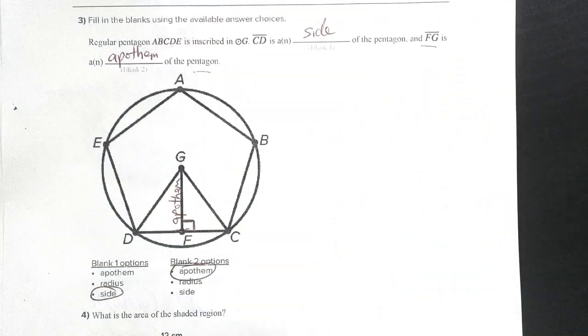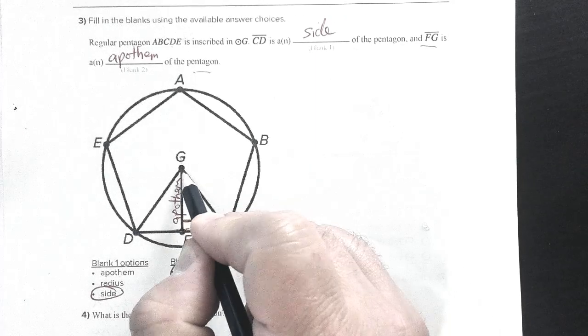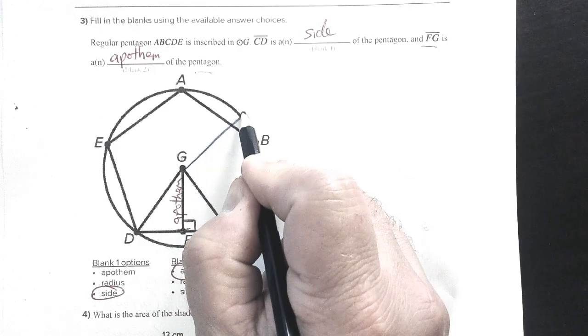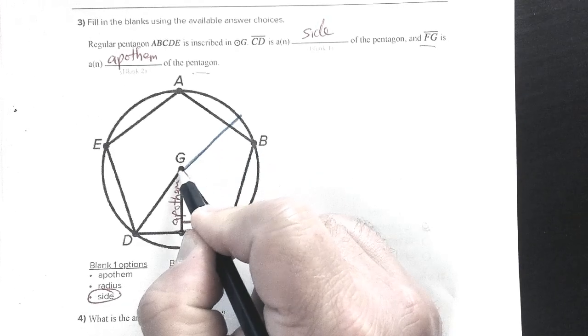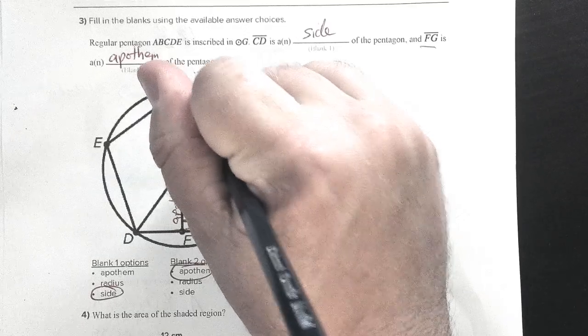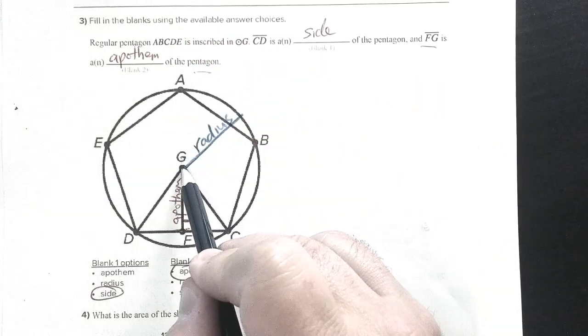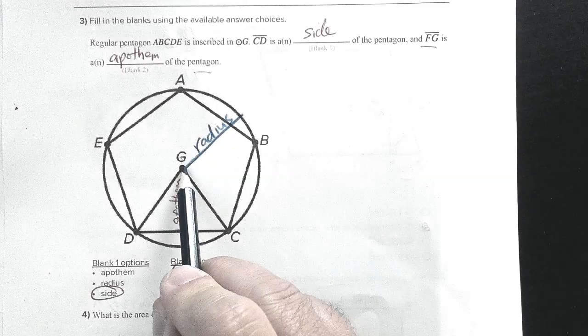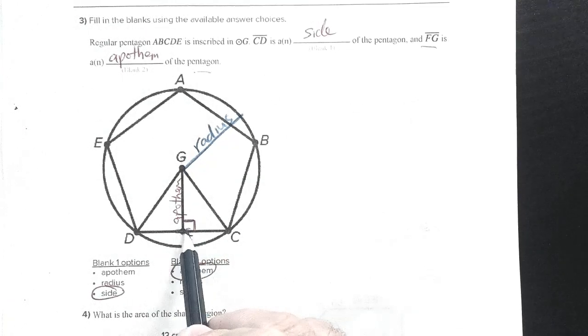Now, so I say that. So notice, what do we call something from the middle of the circle that touches the edge? That's a radius. So notice the radius goes from the center to the edge of the circle. The apothem goes from the center to the edge of the polygon right here, or the side of the polygon.